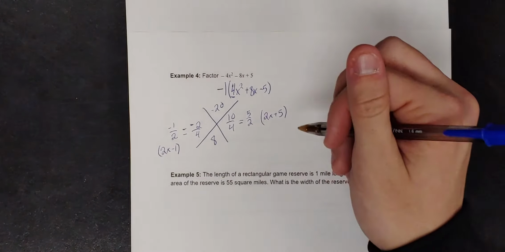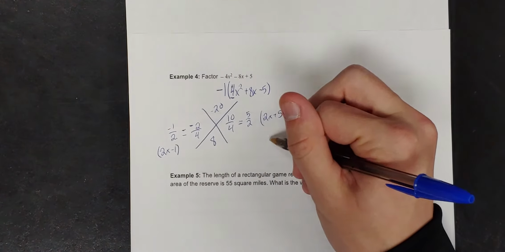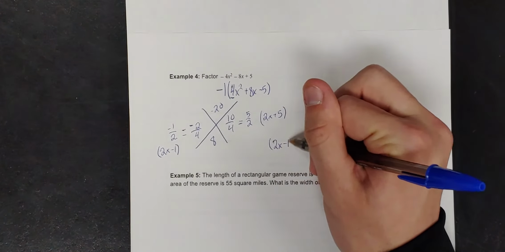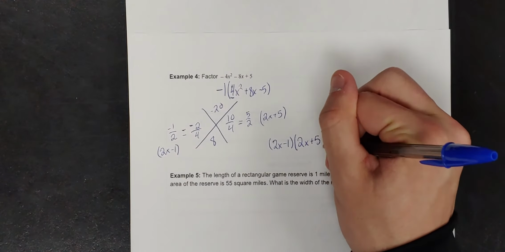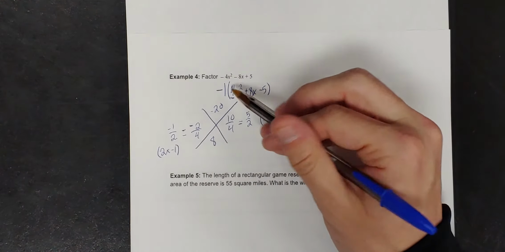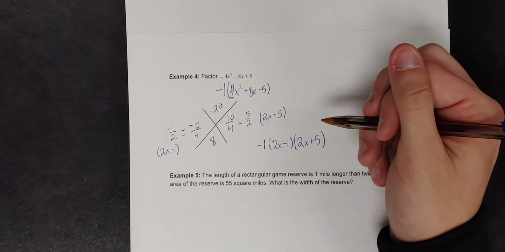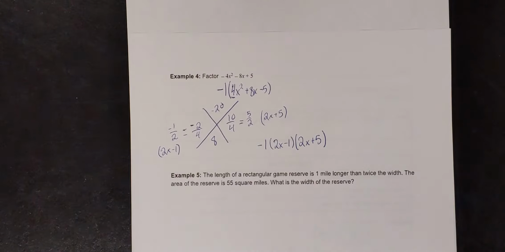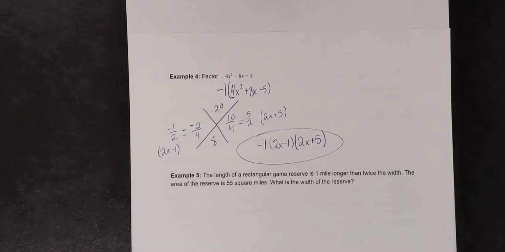And then like before, I'm going to make them give a little fist bump. So 2x minus 1 times 2x plus 5. And then I'm going to bring down my negative 1 because it doesn't want to be all alone. And Shazam.